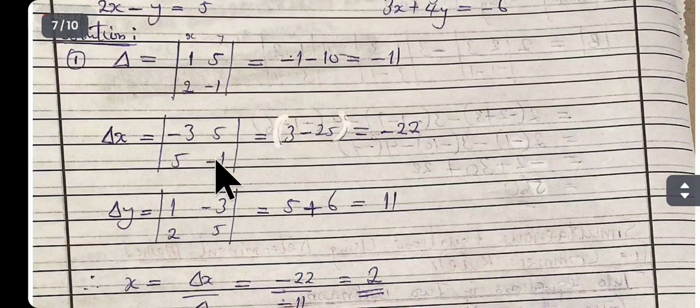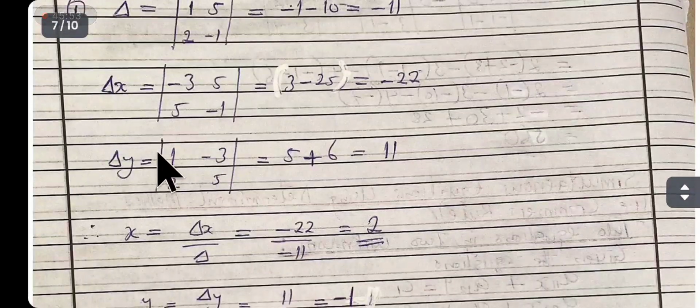Minus 3 times minus 1 is plus 3. And 5 minus 5 times 5 is 25. 3 minus 25 is going to give us minus 22. So the next one is the determinant with respect to y.